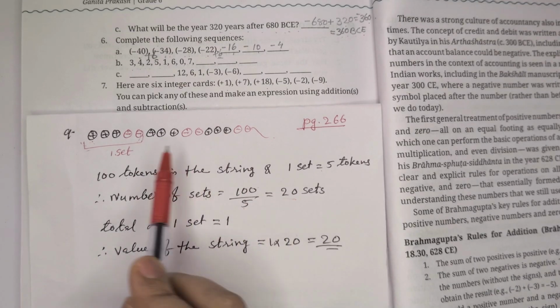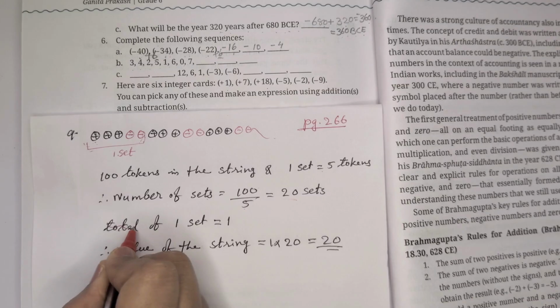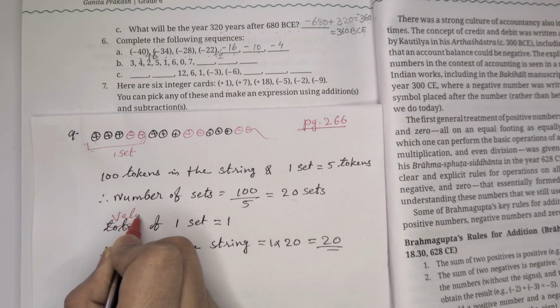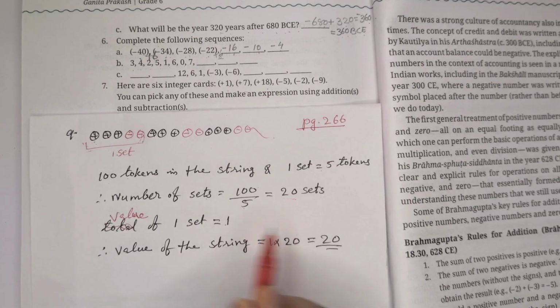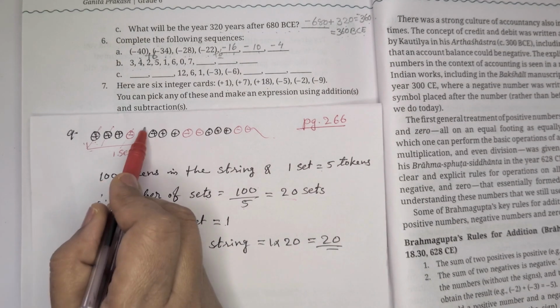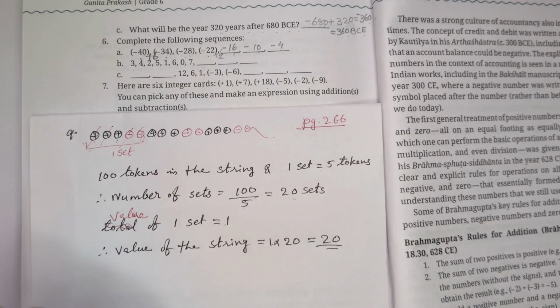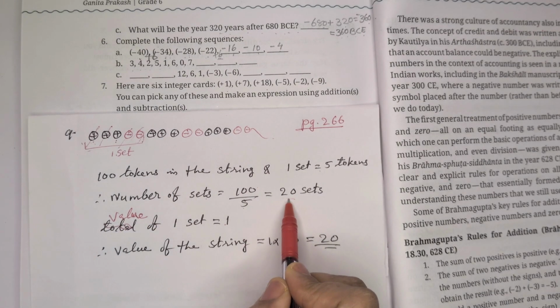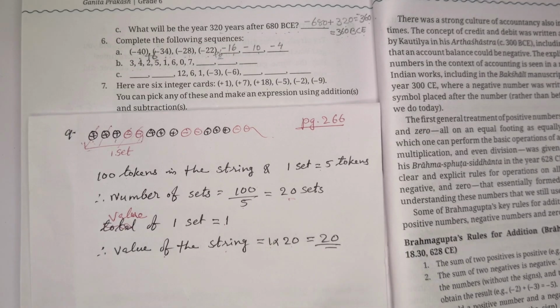The total value of one set is equal to 1. That means we can cancel 2 positives and 2 negatives, then 1 remains. So the value of one set is 1. Like that, 20 sets. So the value of the string is equal to 1 into 20, which is equal to 20.